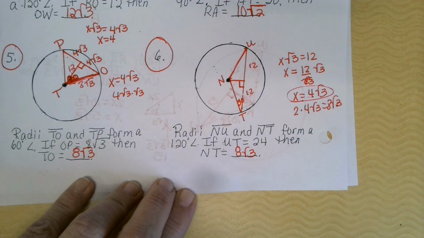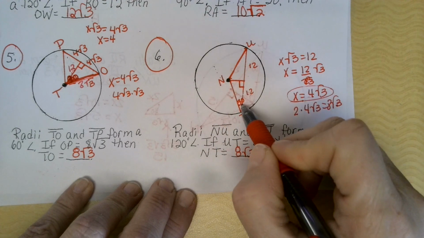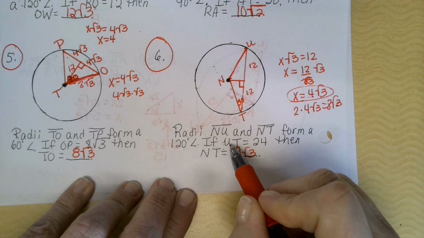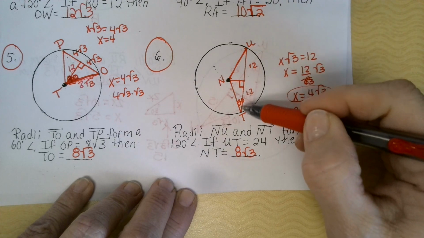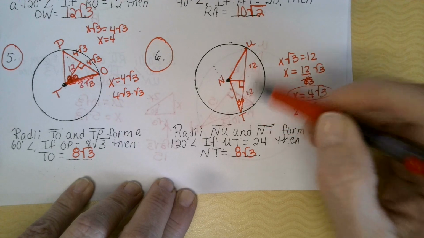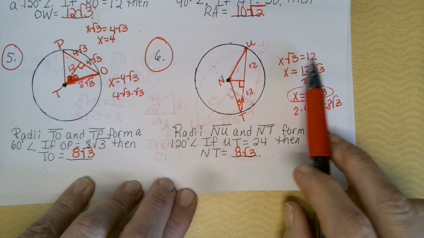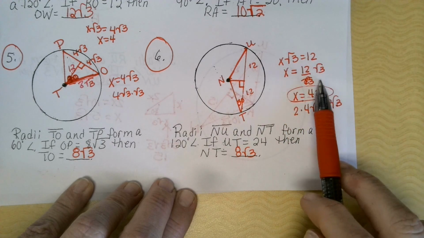All right, number 6. So we have a 120-degree angle drawn. When I drop that altitude, this becomes my 60. This becomes my 30. We are given that UT is 24, and so this is 12. This is my x radical 3. This is my x. X radical 3 equals 12. Divide by radical 3, multiply by radical 3 over radical 3.